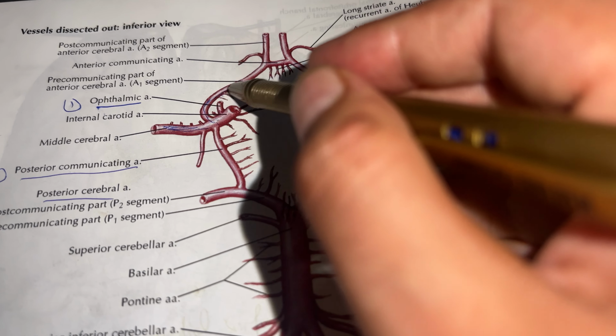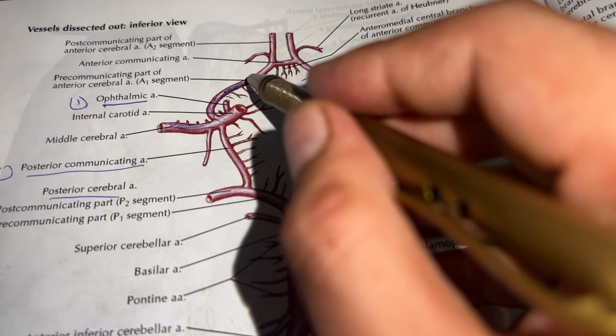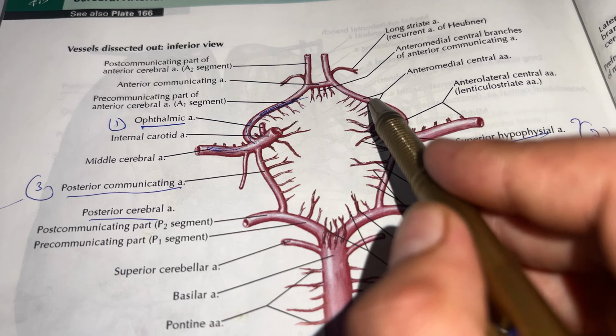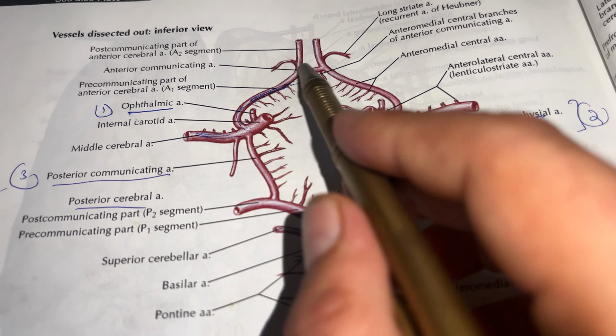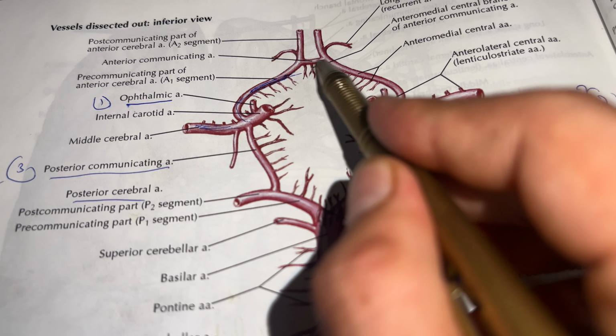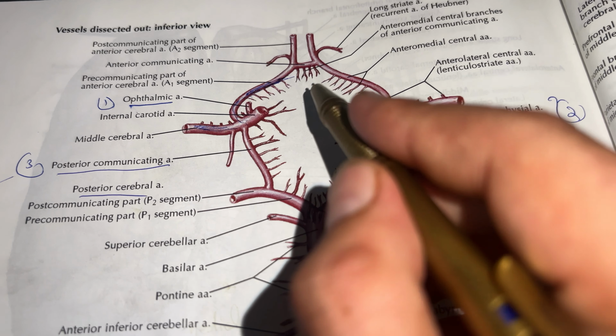This is the pre-communicating part of the anterior cerebral artery, and this is the post-communicating part of the anterior cerebral artery, and this is the anterior communicating artery, the connection between the two anterior cerebral arteries.